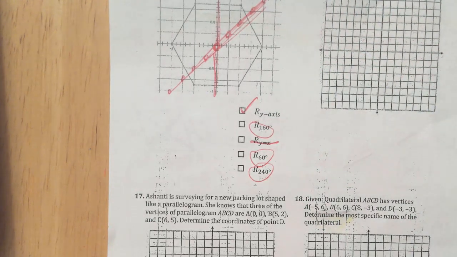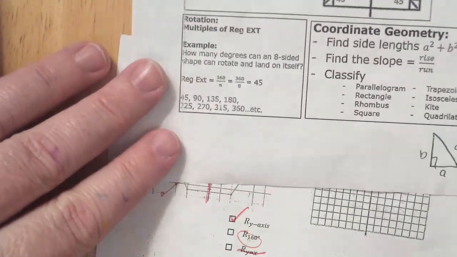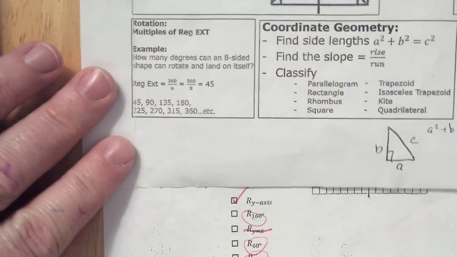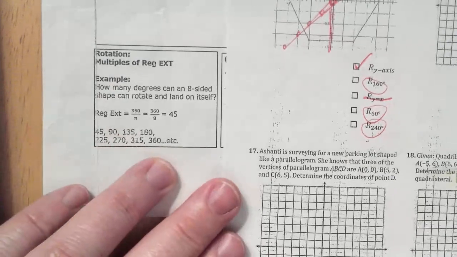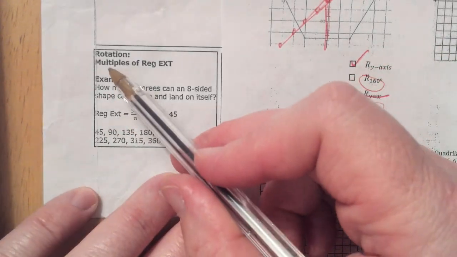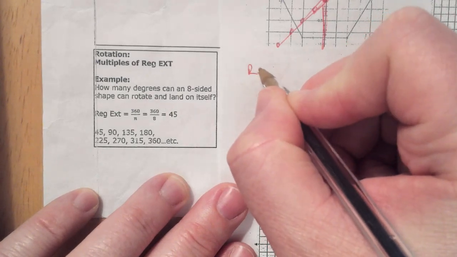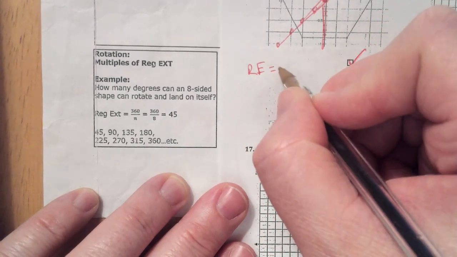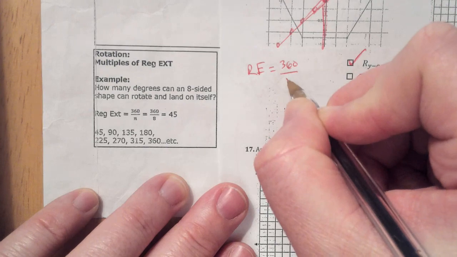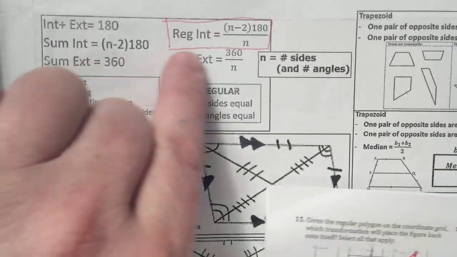If you look at your Hot Topics, at the bottom left corner of your Hot Topics, right here, it says we need it to be multiples of the regular exterior. So regular exterior equals 360 over n, which we got up here. Regular exterior is 360 over n.